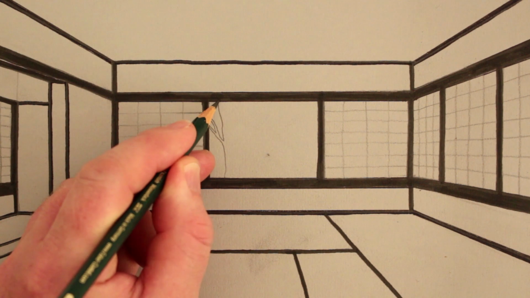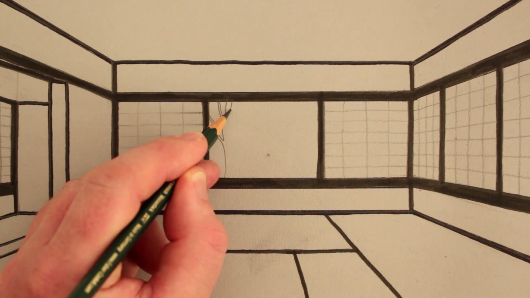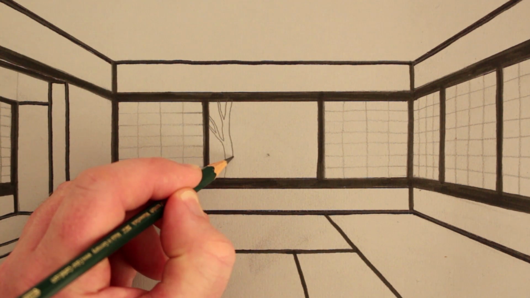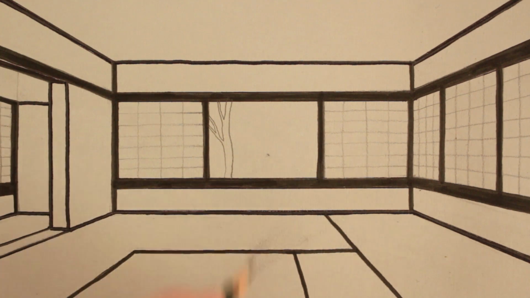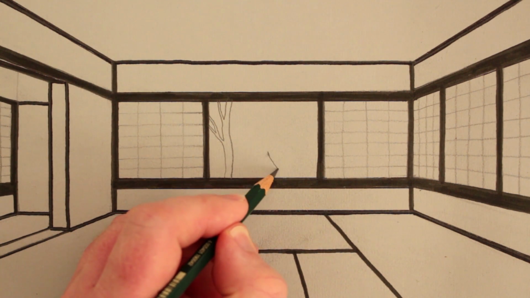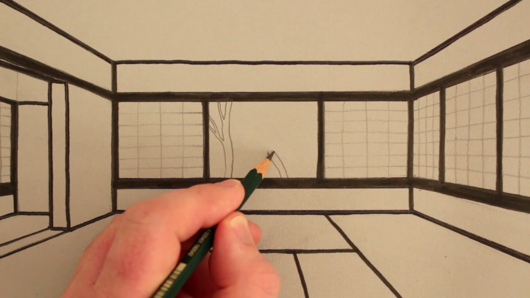The next step is to draw a garden through the central windows. So to do that I'm just going to draw a few simple trees, knowing that I'm going to use some coloured pencils as well later on.